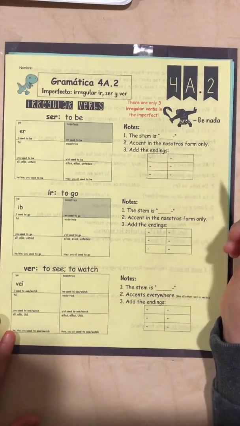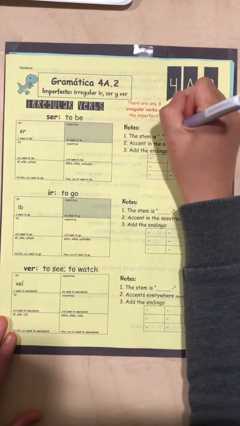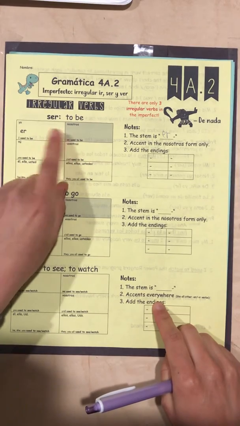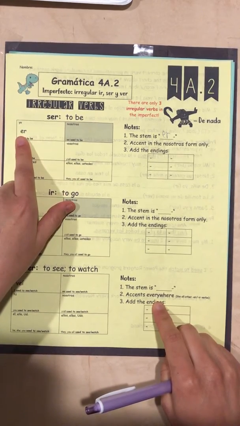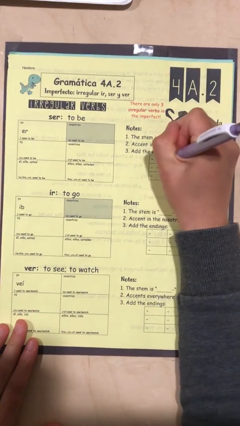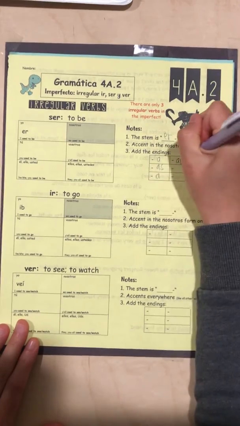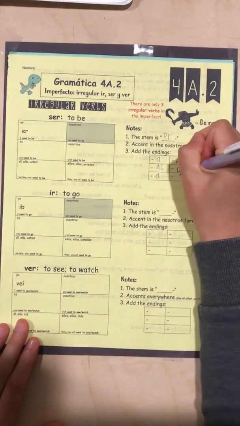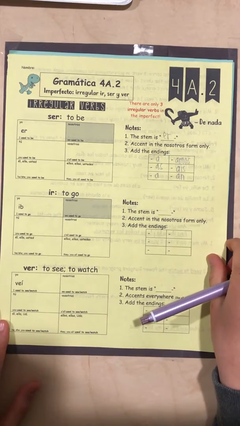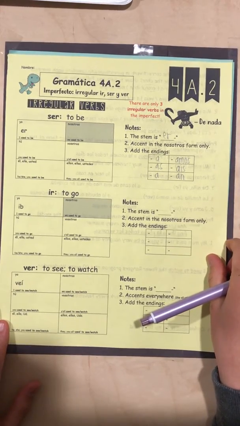Let's start with ser, okay? The stem of ser is er. Yes, it's irregular. Deal with it. Okay? There's an accent in the nosotros form only. That's why this box is shaded. And once we have our stem, we're going to add the following endings to the stem. And they should look familiar to you. A, as, a, amos, ais, an. These are the exact same endings that we used for the regular AR verbs in the imperfect and the regular ER/IR verbs in the imperfect.